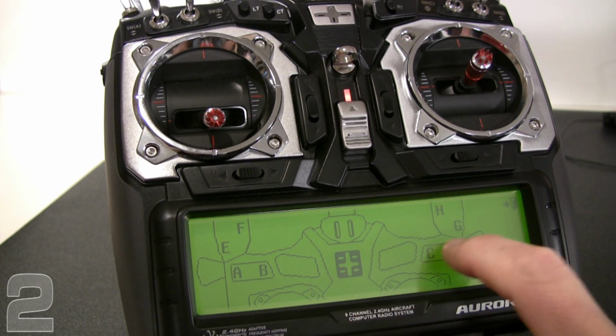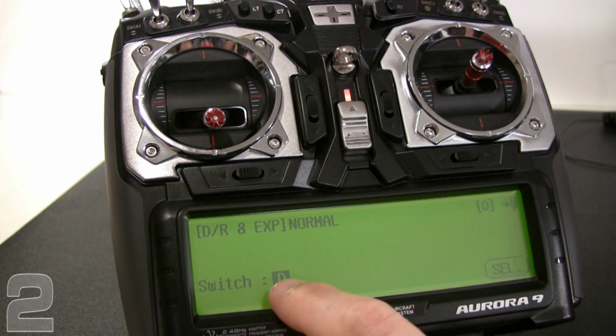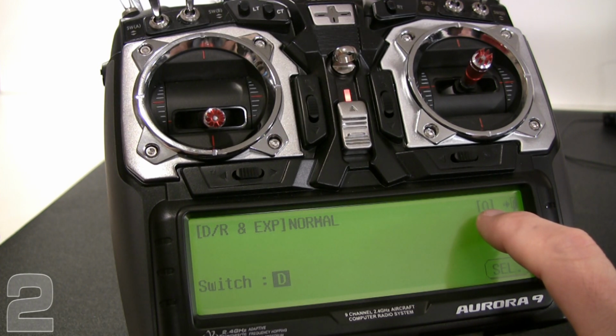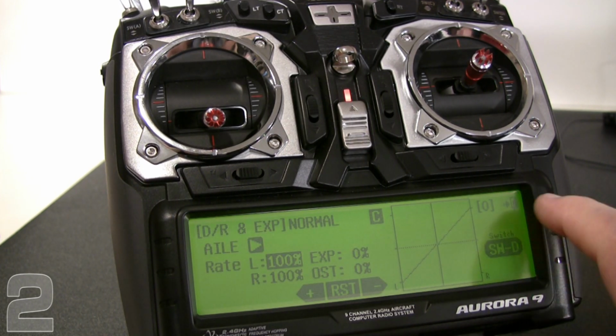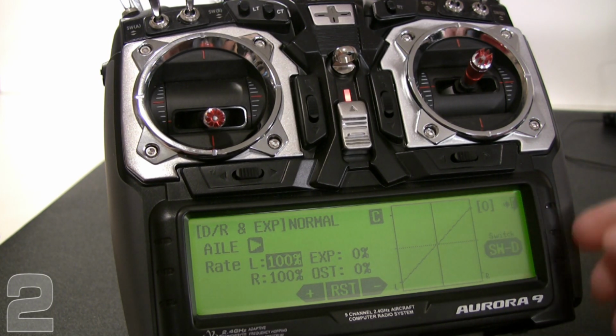I'm going to choose that D switch because it's handy for me for ailerons, and then I'll exit out of that. It shows switch D has been selected. Exit again. Now this also indicates, and on the next screen we'll see it as well, the switch position. So now we have switch D assigned, and this little indicator up here with the 0 shows us our switch position.